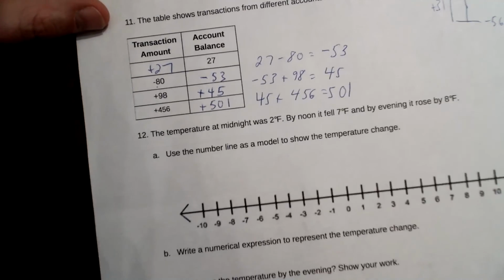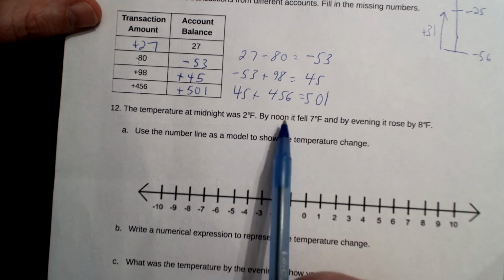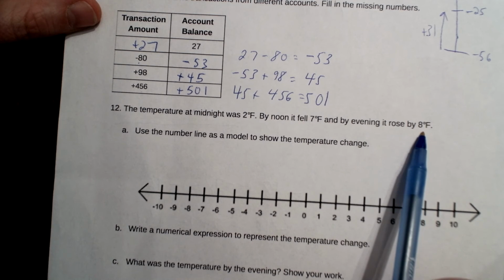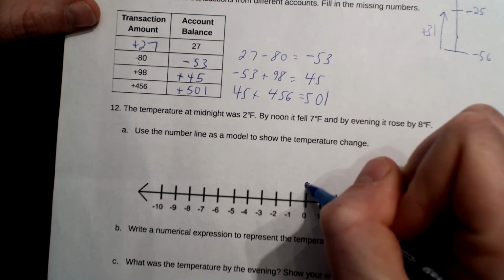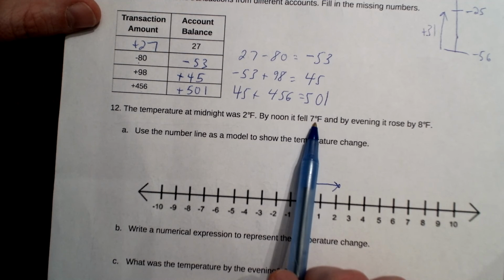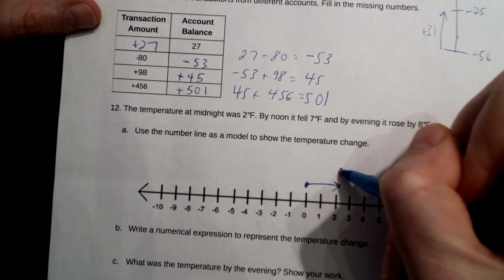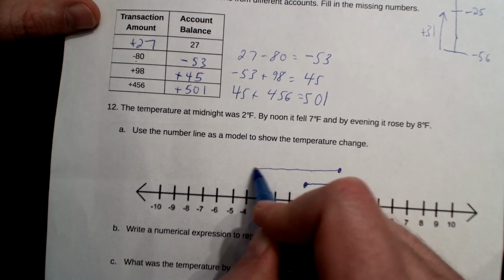The last one here, the temperature at midnight was 2 degrees. By noon it fell 7 degrees, and by evening it rose by 8 degrees. So here we've got to make sure we follow all of the things that it's telling us. So the temperature at midnight was 2. There's 2 right there. By noon it fell 7 degrees. It didn't fall to 7 degrees. It fell 7 degrees. If it's at 2, it's not going to fall to 7. That would be a rise to 7. So this is a drop of 7 degrees. 1, 2, 3, 4, 5, 6, 7.